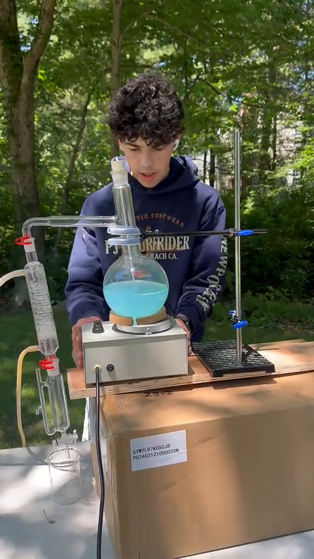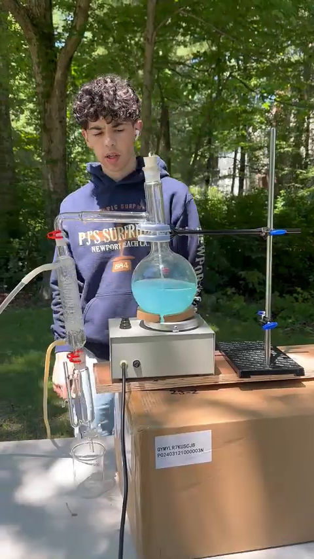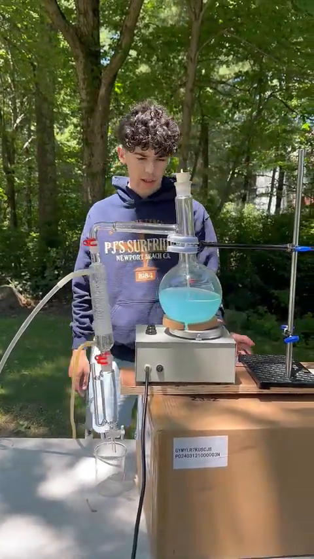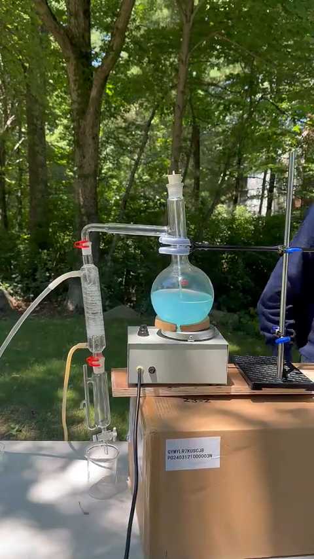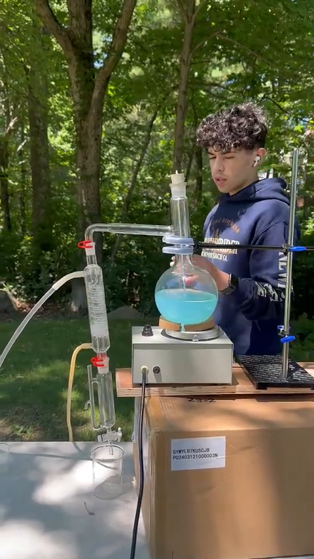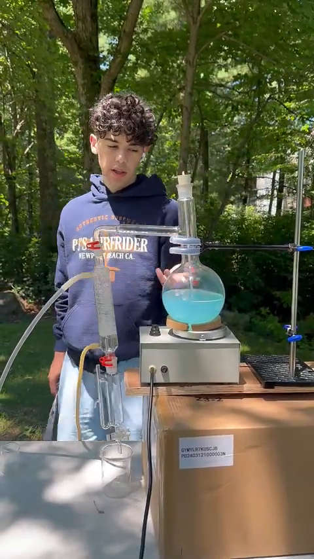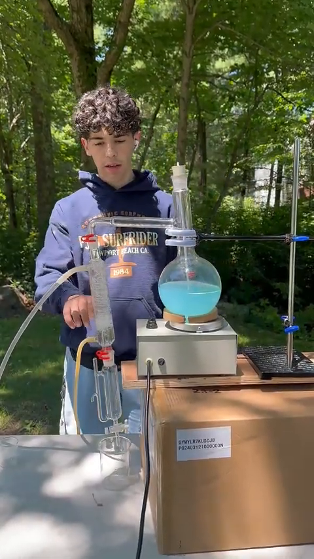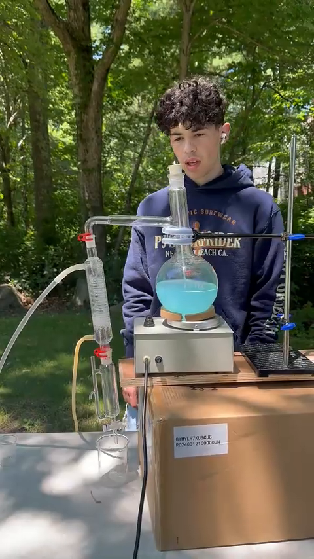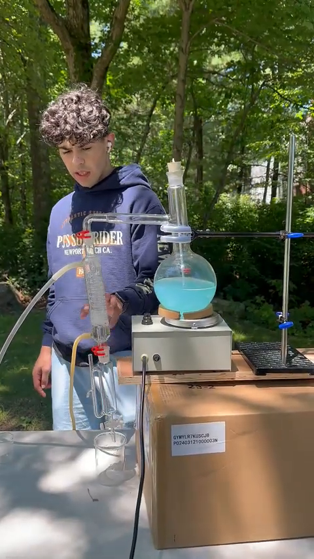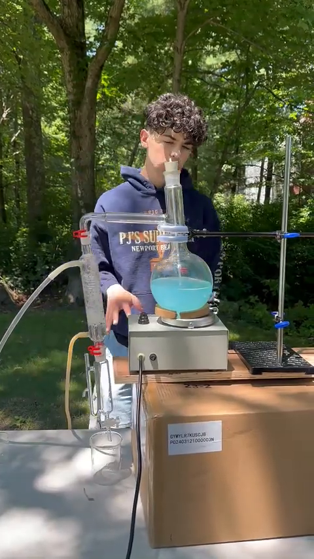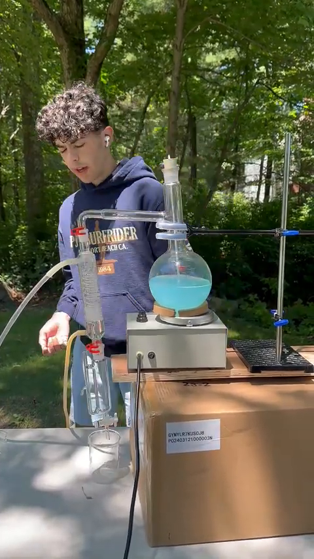But I'll explain how it's kind of working. So you just heat it up, then it all evaporates. The water has a slightly lower boiling temperature than the acid, so you're going to boil it over, it condenses back down here, cooling down the temperature, and then it'll condense. So at the start, I'm going to have very dilute, mostly water, a little bit of acid.